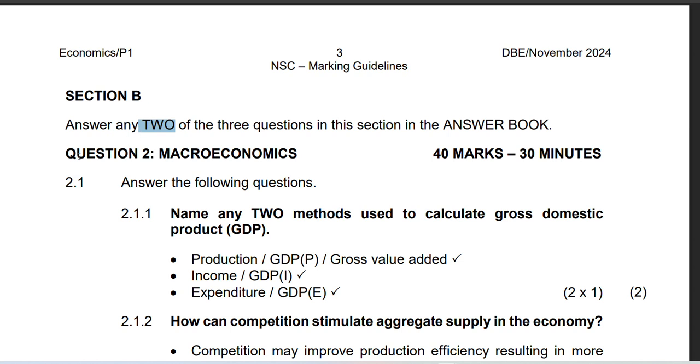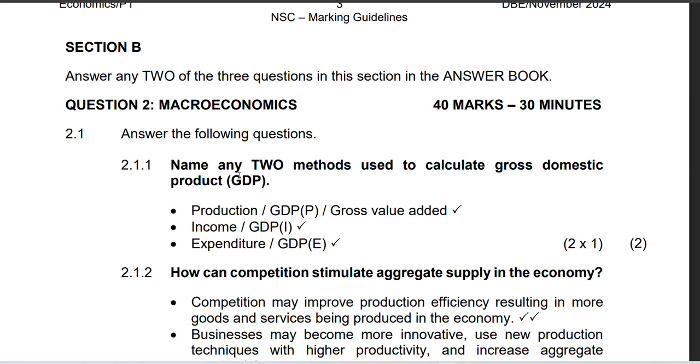So what do we have in question 2? Question 2 covers macroeconomics. All the 3 questions in your section B are for the marks and you're expected to spend half an hour, or 30 minutes. So we have 2.1. In 2.1, we need to answer the following questions. Name any 2 methods used to calculate gross domestic product.